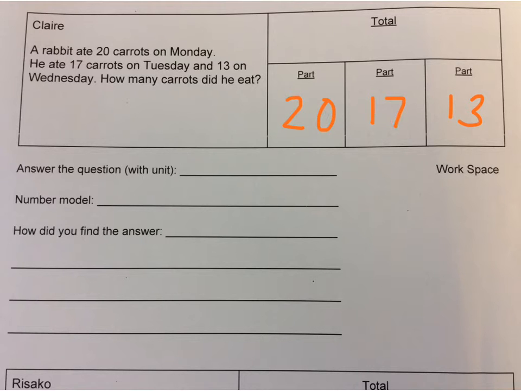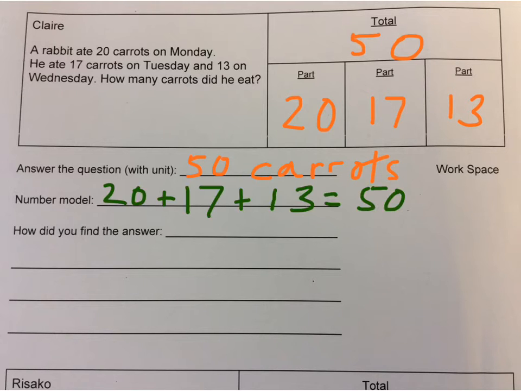And I'm going to use mental math in my head because I know I can make a 10 with 17 and 13, which would give me 30. Then I can add 30 plus 20, and I know that that's 50. And don't forget the unit when you answer, which is carrots for this, so 50 carrots. And my number model is simple. And that would be my number model for this problem.